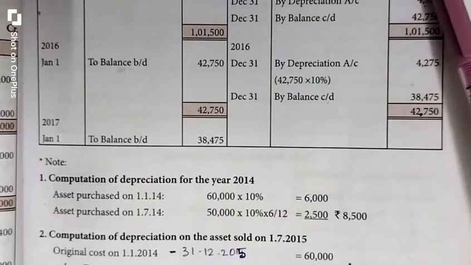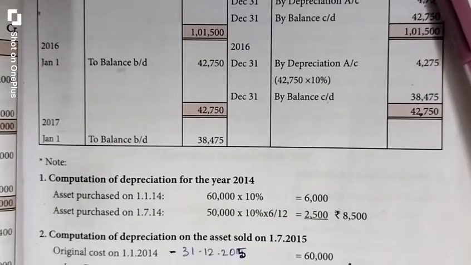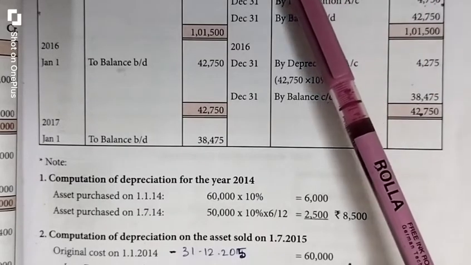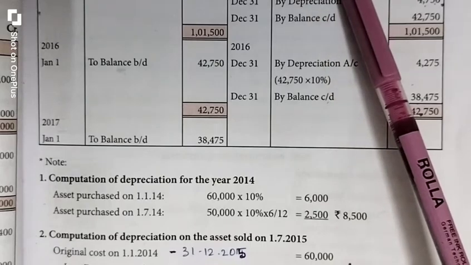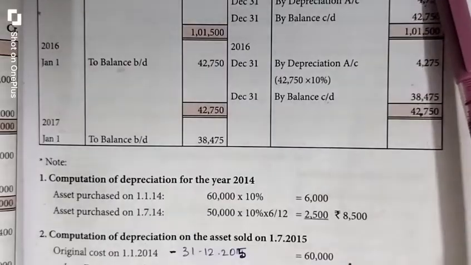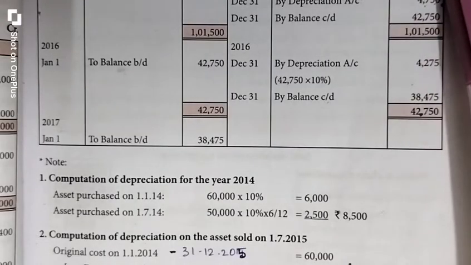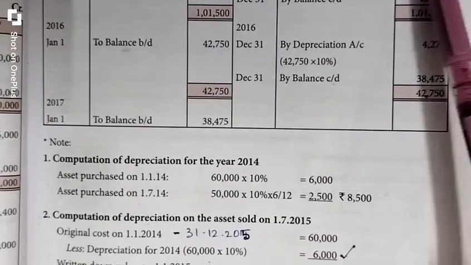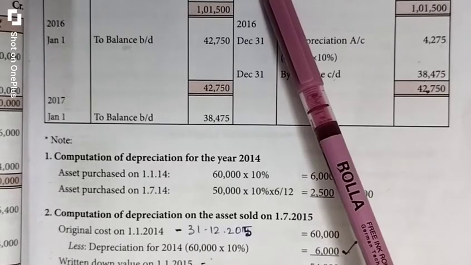After the asset is sold, whether they get profit or loss, they got a loss on sale of asset. Whenever a company gets a loss on sale, they have to enter it on the credit side. Okay, so we entered on the credit side, the loss amount is 1,11,300 rupees.